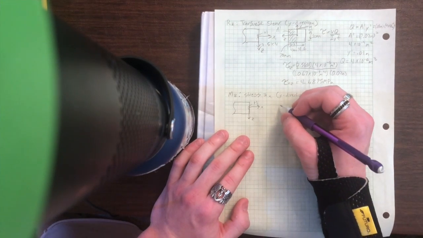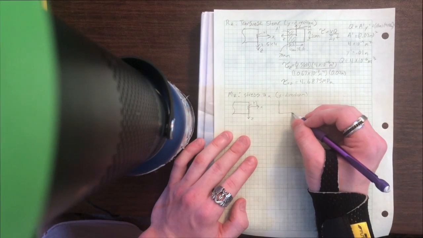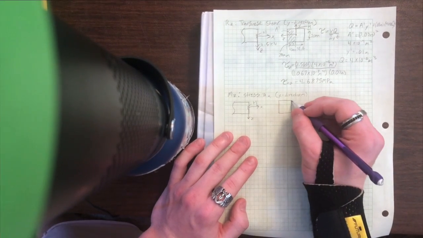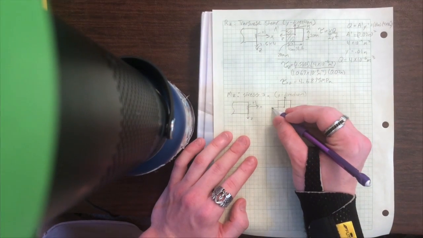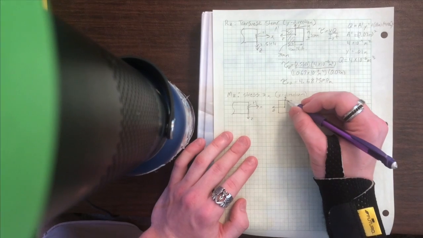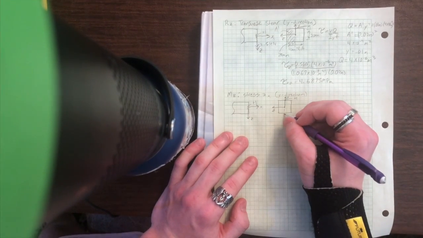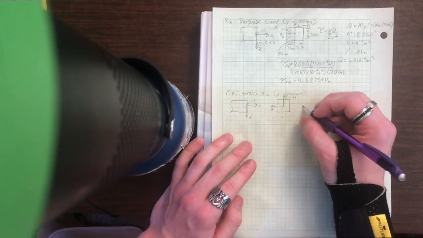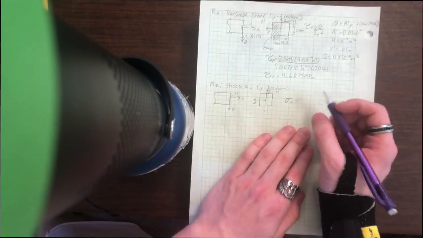Let's look at the cross section again. Y and Z. And this is Y and this is H. Neutral axis is here. Sigma X, the equation for this.